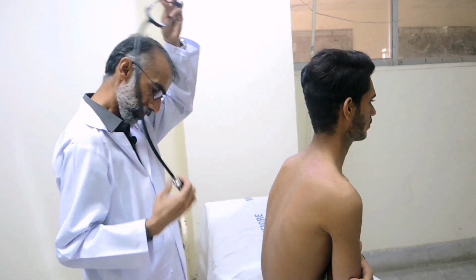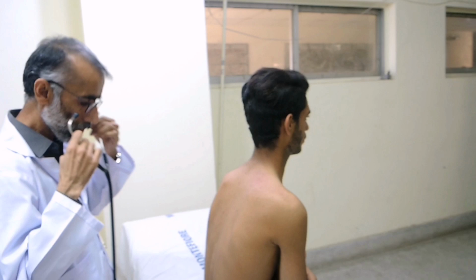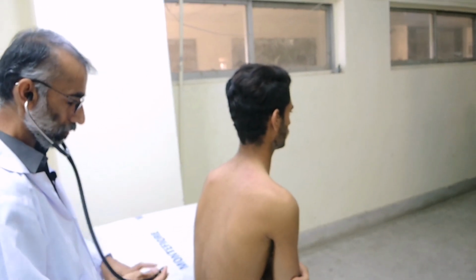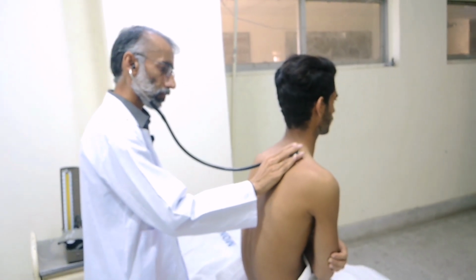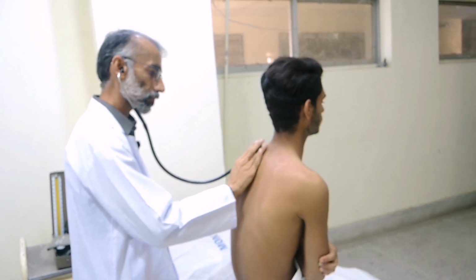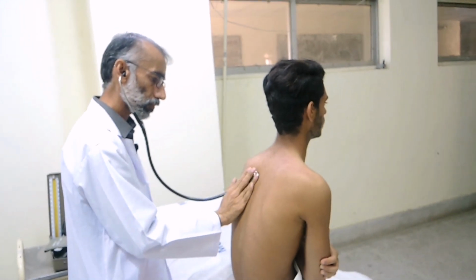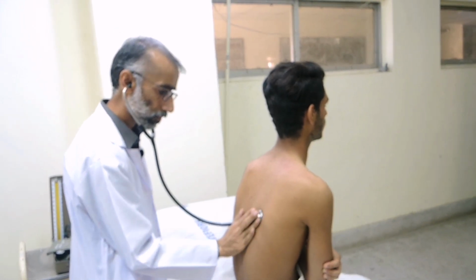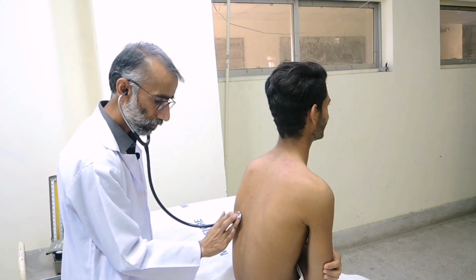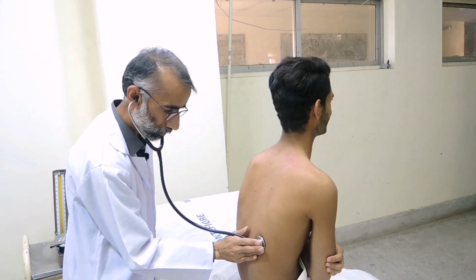Now assess for vocal resonance by placing the diaphragm of the stethoscope on the chest and ask the patient to repeat 99. Ninety-nine, 99, 99.